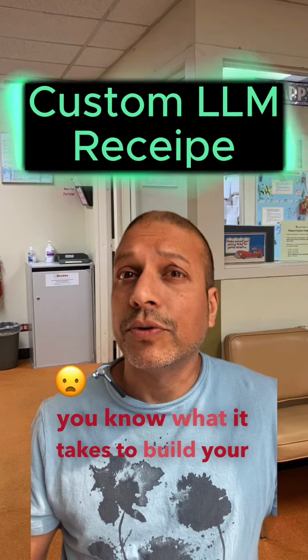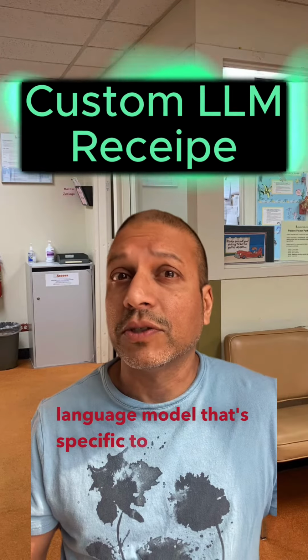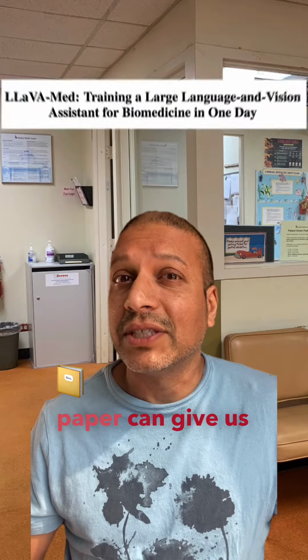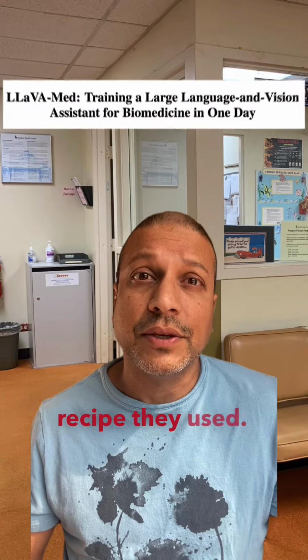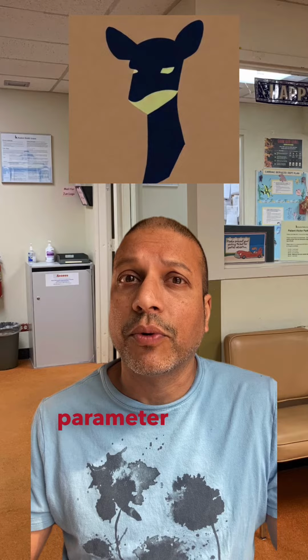Do you know what it takes to build your own custom large language model that's specific to a domain? The recent LLaVA-Med paper can give us insight into how to do that. Let's look at the recipe they used. They started with Vicuna's 7 billion parameter model.